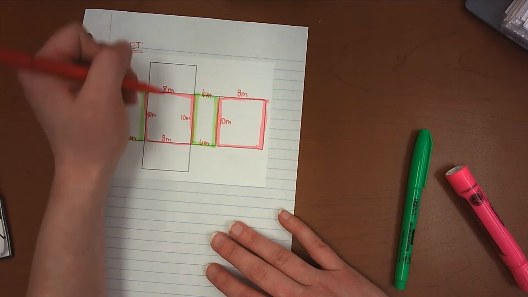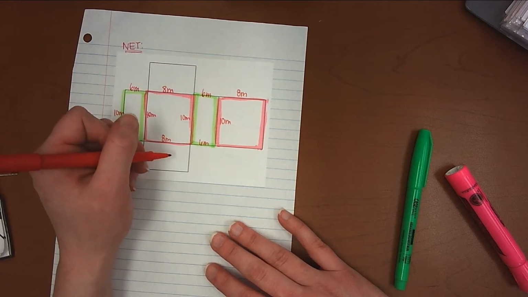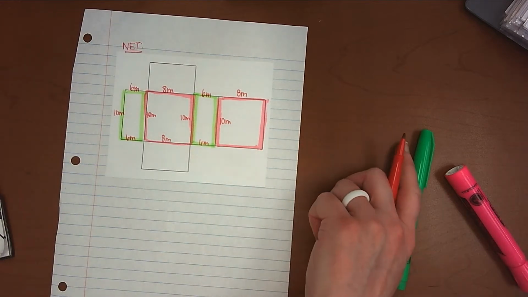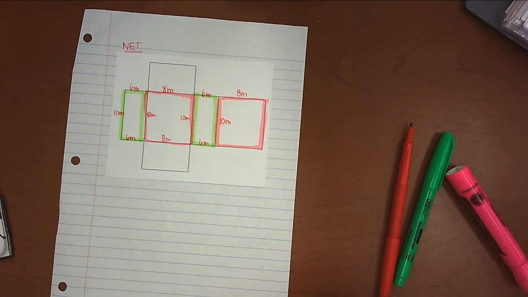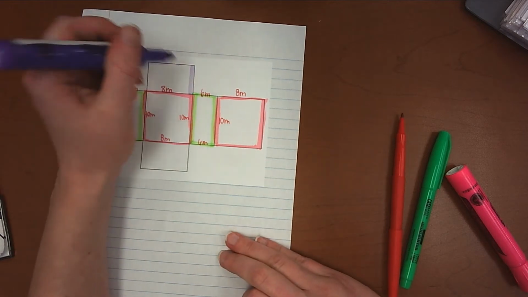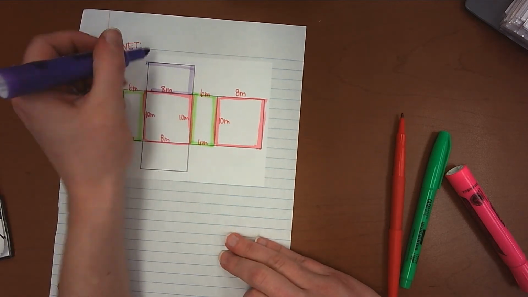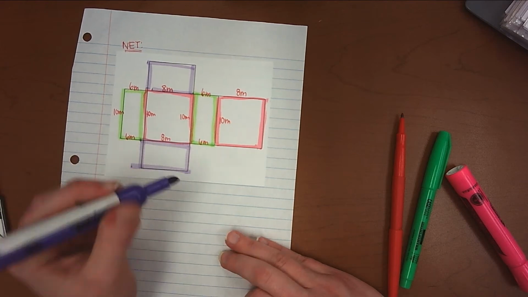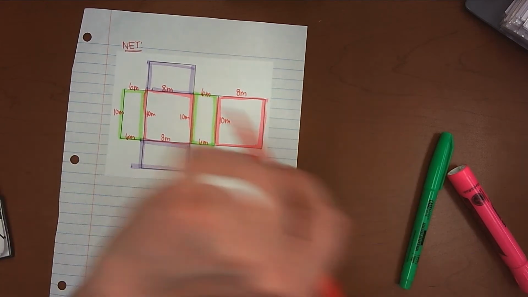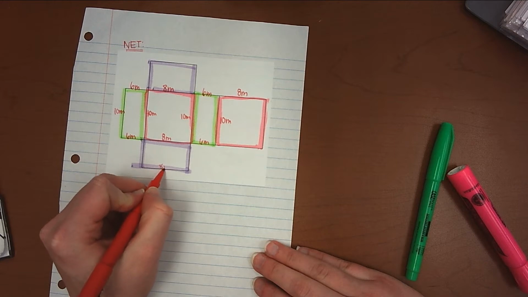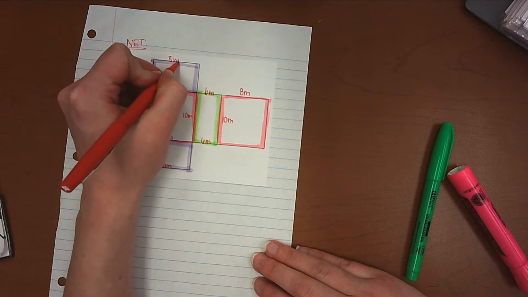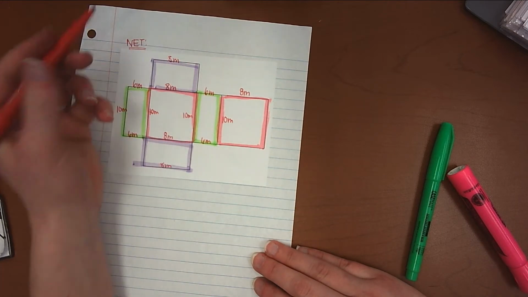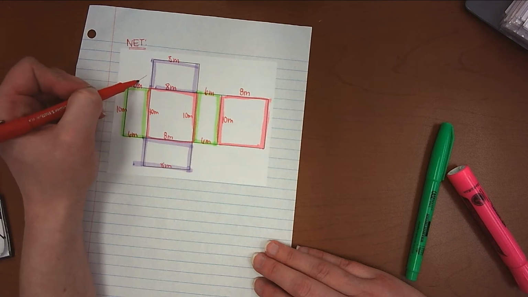And then this is like my front and my back here, and my front and my back are also going to match. So this side is the same as this side. We already know one of the measurements is 8. These are all 8. And then the width here is actually going to always match whatever this is.